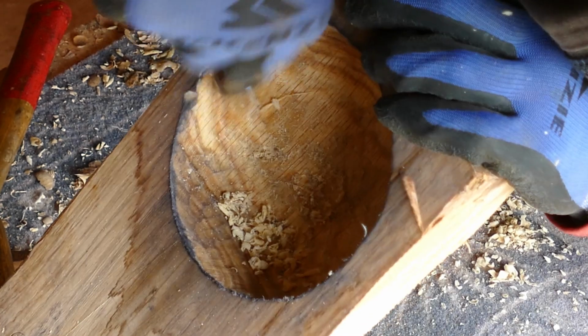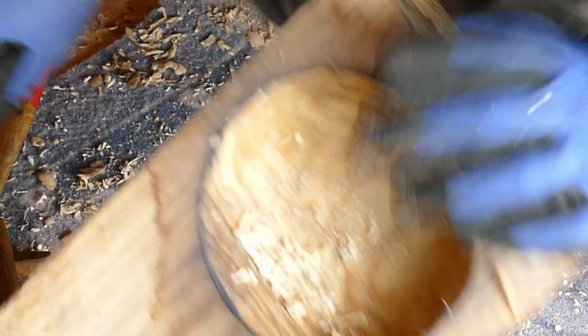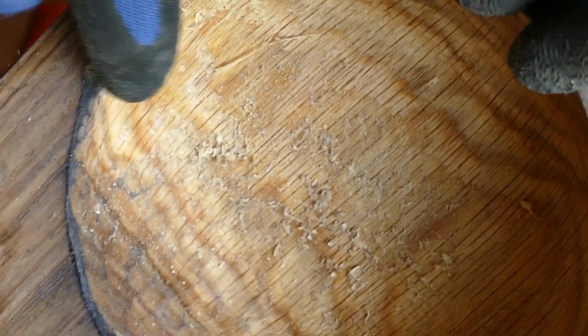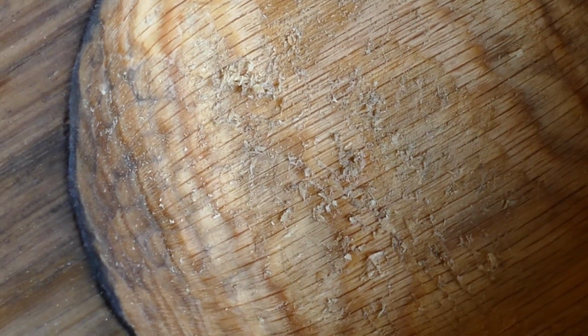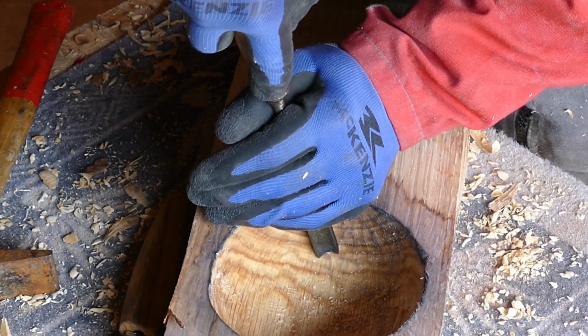There you go. Squeaky. Now you can see where I'm going with the grain. Look there. See how it's nice and smooth versus when against the grain it goes rough. So, another little trick, same as if I'm going this way.